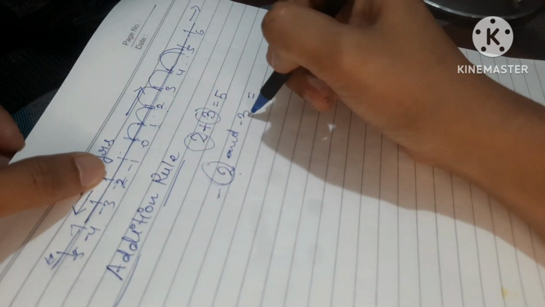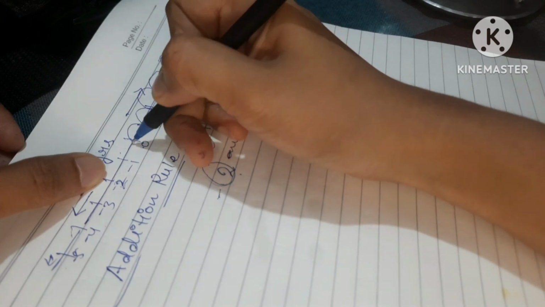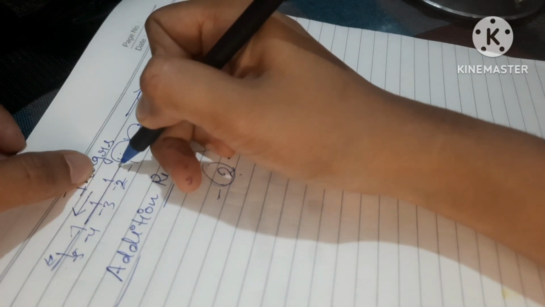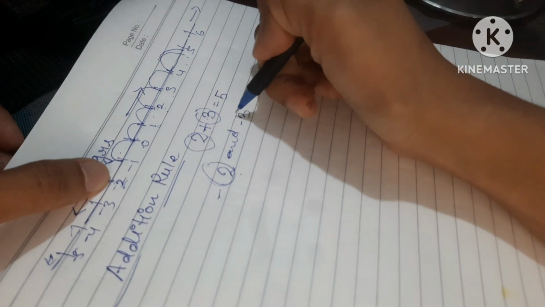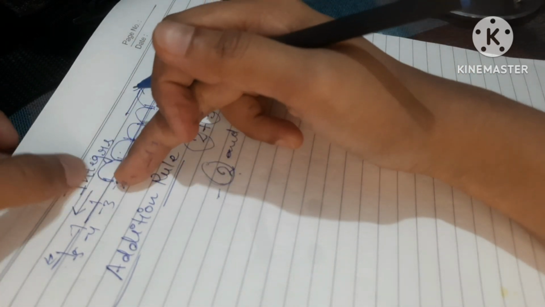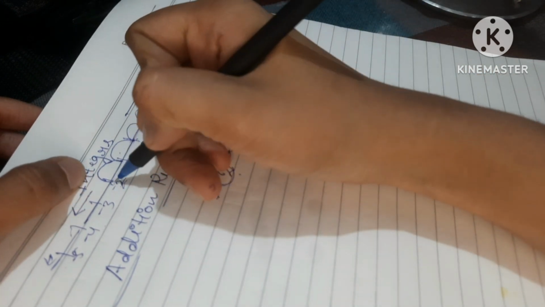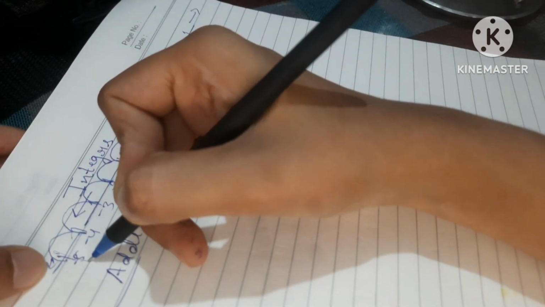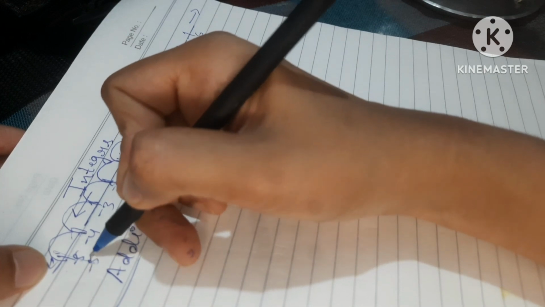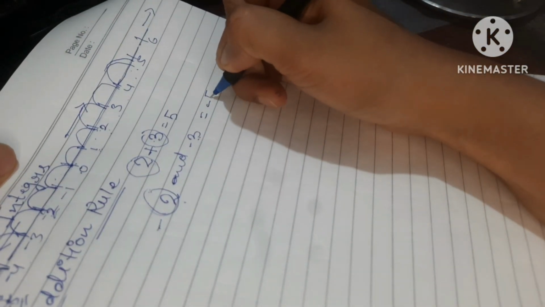Then I have to add 3, but it has a negative sign, so I have to move in the left direction 3 times. 1, 2 and 3. Where did we reach? We reached -5. So the result will be -5.